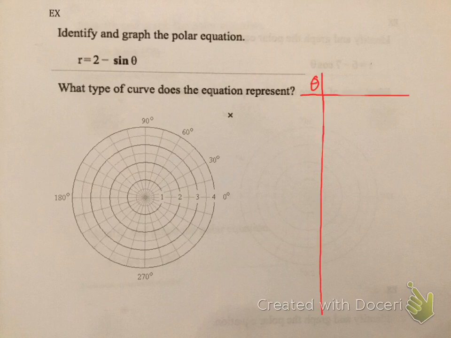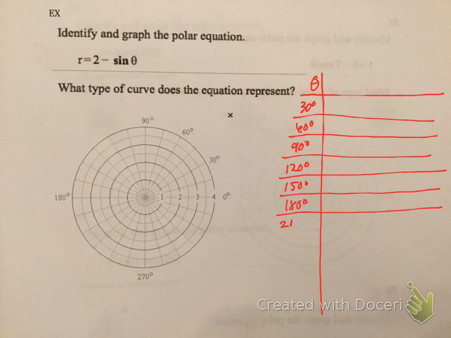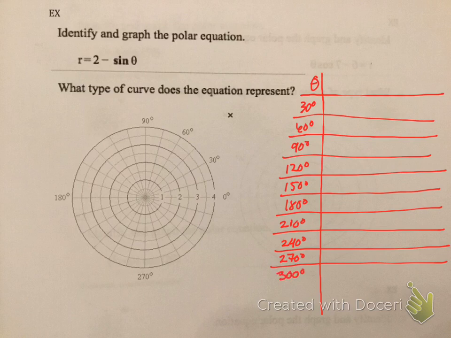Theta is going to be 30 degrees, 60 degrees, 90 degrees, 120 degrees, 150 degrees, 180 degrees, 210, 240, 270, 300, 330, and 360.